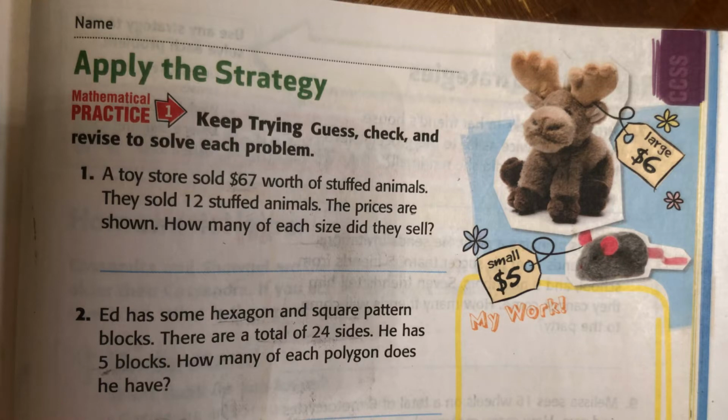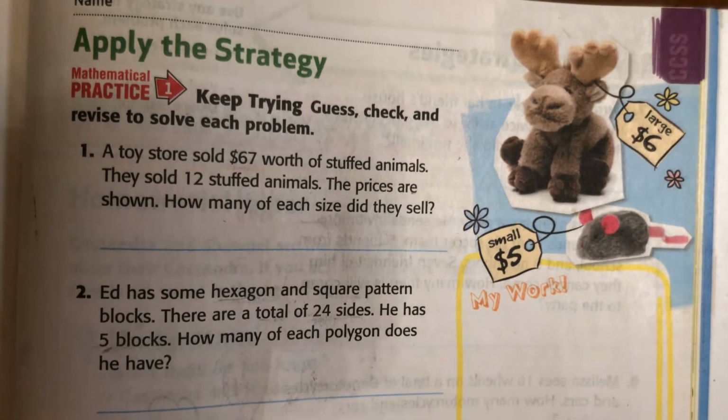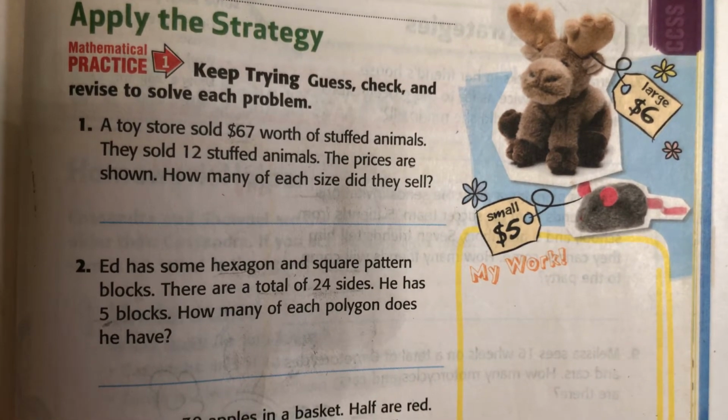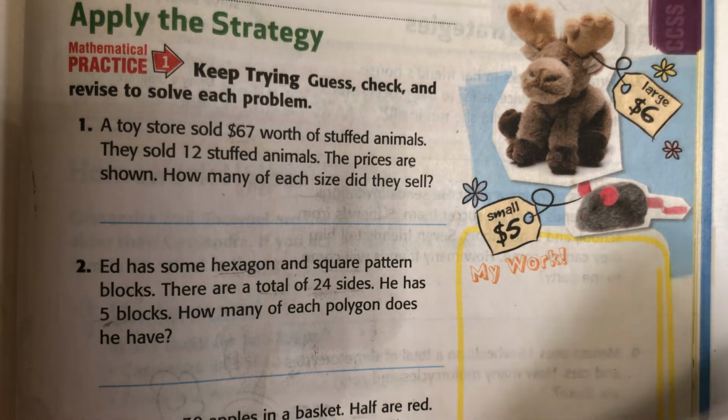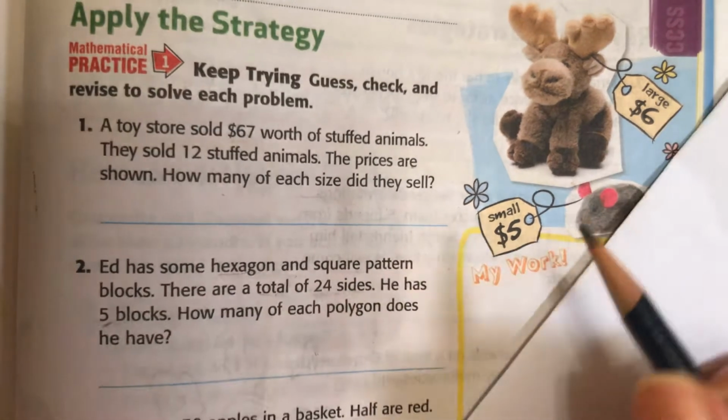Okay, we're going to do page 867. I know some of you had some difficulty. This is a challenge here. So I'm going to go ahead and start with number 2 just because it's a little bit easier than number 1, and I'll go back to 1 after that. So here we go. Problem number 2.